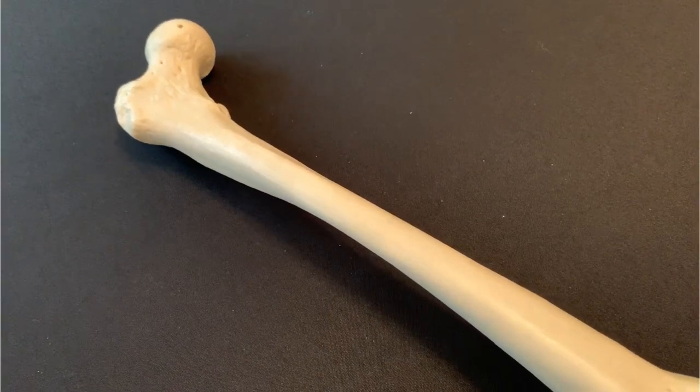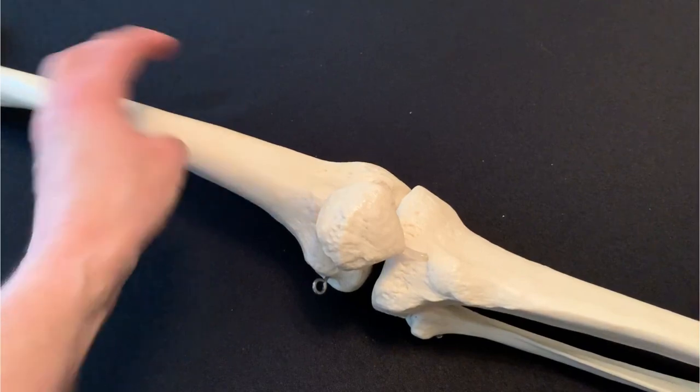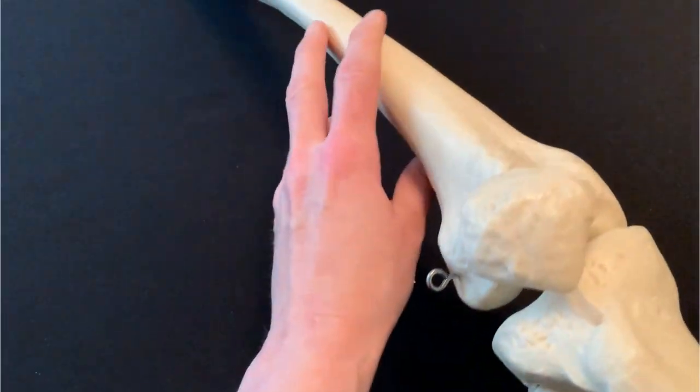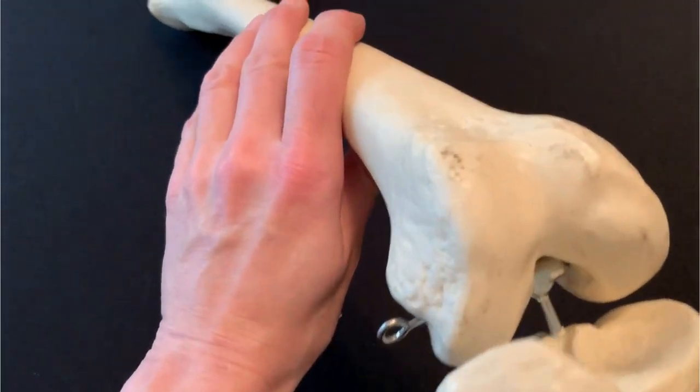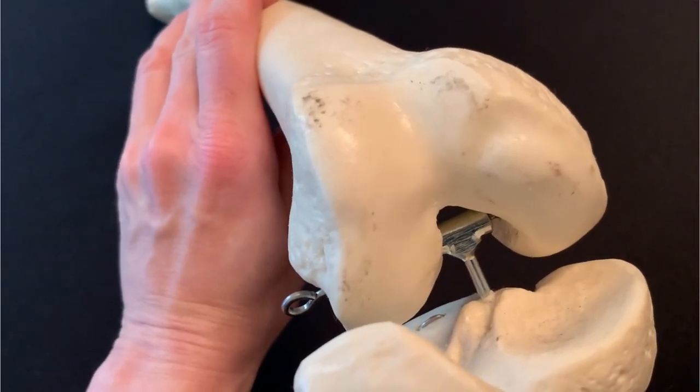Okay, so here I've got another femur, but this one is actually articulated and attached to some of the other bones. So we can see what this knee looks like as a whole. We can see our patella here. I'm going to bend this knee, and you should be able to recognize some parts of the femur that we've already talked about in our other model.